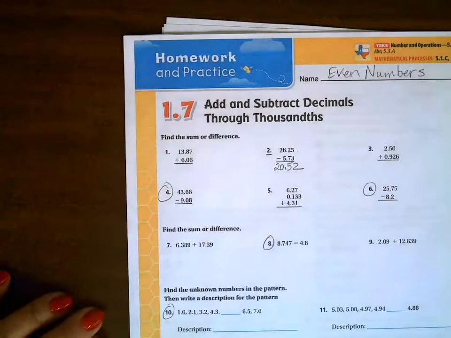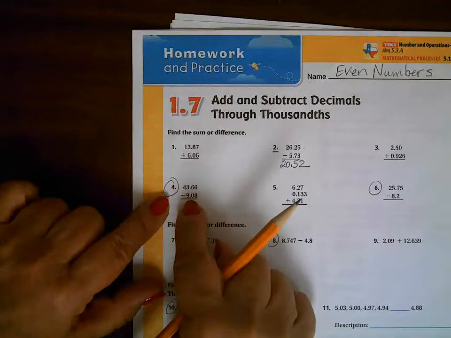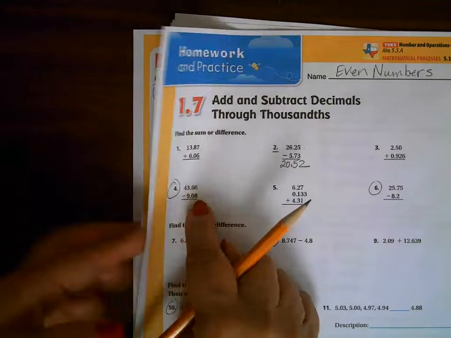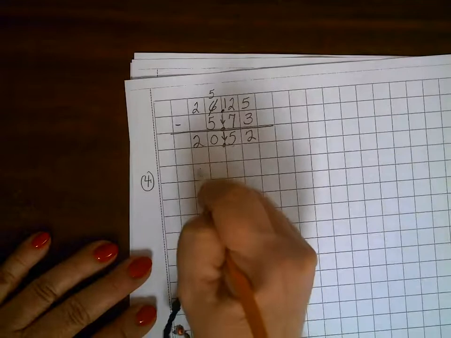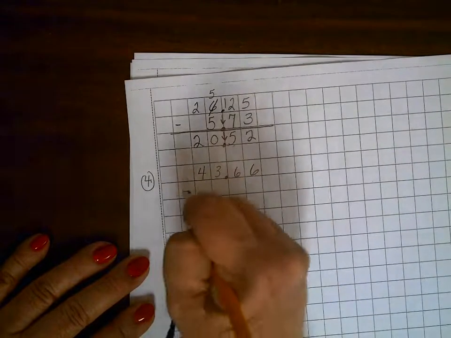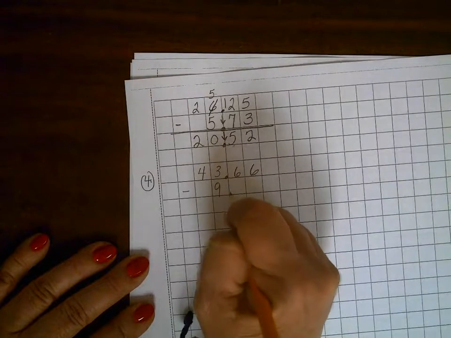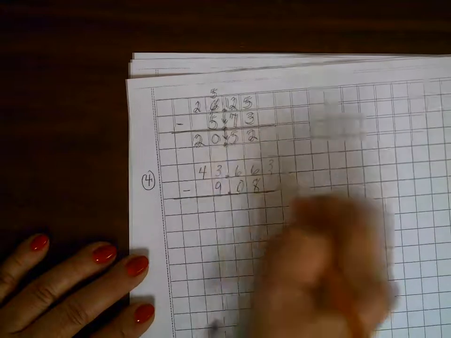Let's move on to number 4. Number 4 reads 43 and 66 hundredths minus 9 and 8 hundredths. If you want to start thinking money-wise, that would be really great because you can also say that if I had $43.66 and I want to take $9.08 away from that, that is another way of thinking of it.